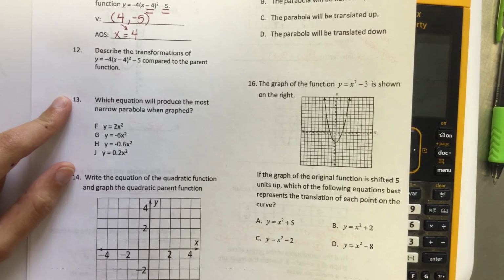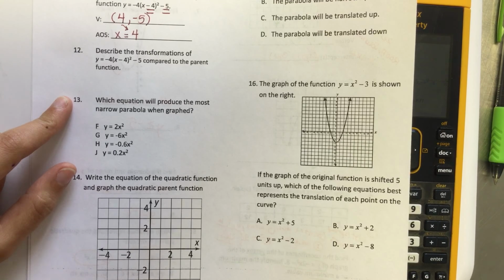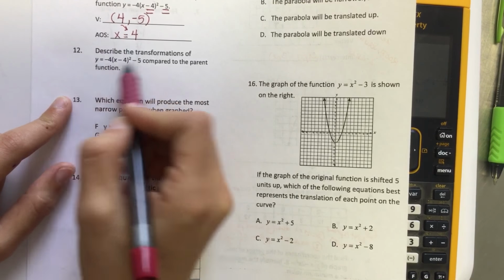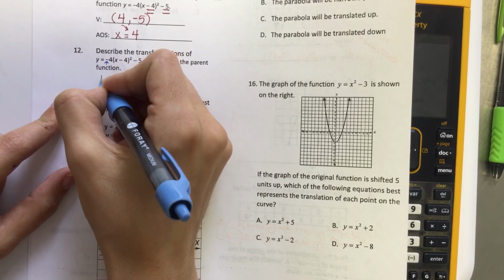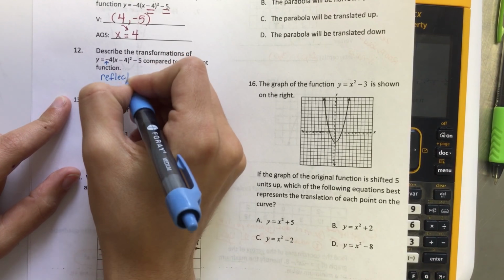Number 12, describe the transformation compared to the parent function. So again, you can use your calculator and plug this in, or you can look at it and you know that the negative right here reflects.